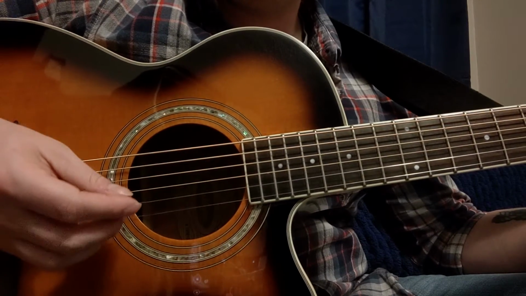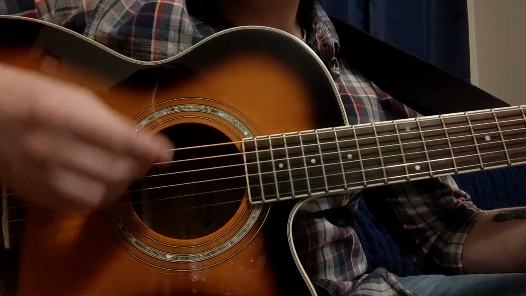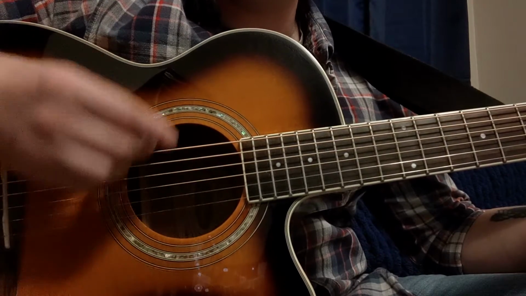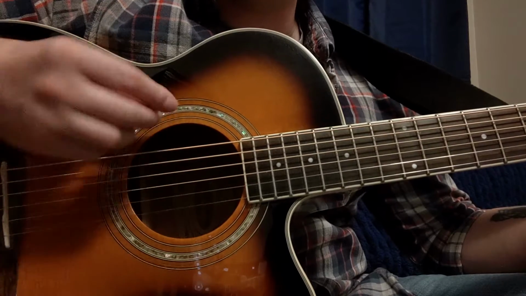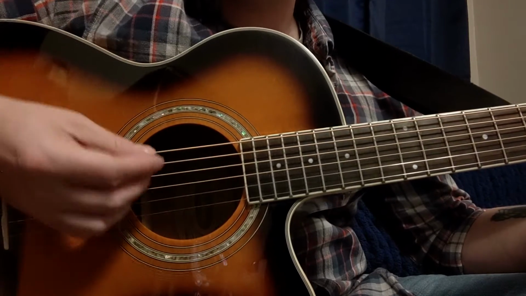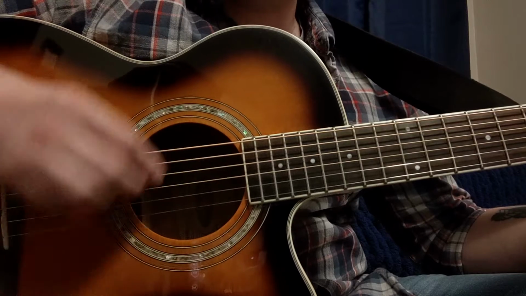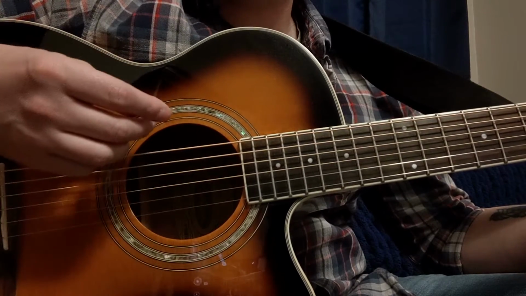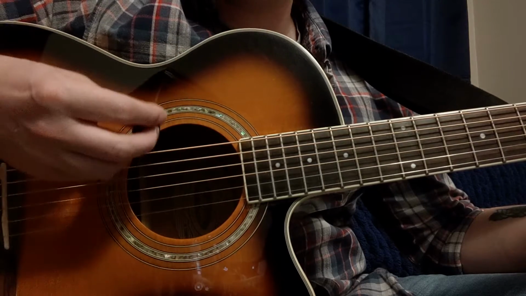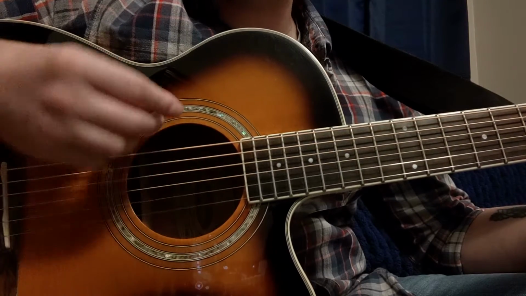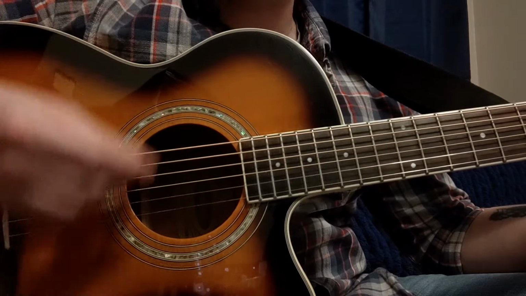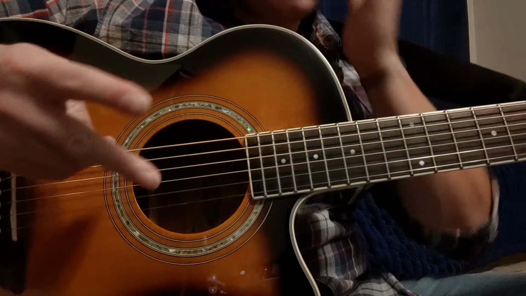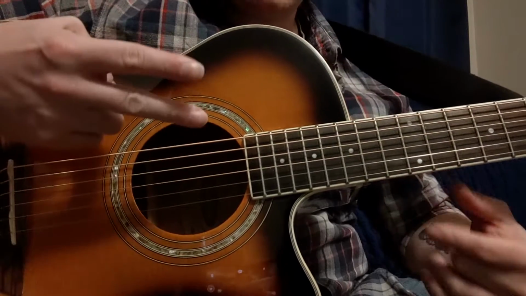Somewhere like this. 1, 2, and 3, and 1, 2, and 3, and 1, 2, and. Down, down, up, down, up, down, down, up, down, up, down, down, up. That's one measure. Okay. So you do that twice for every chord. It's 2 measures a chord.